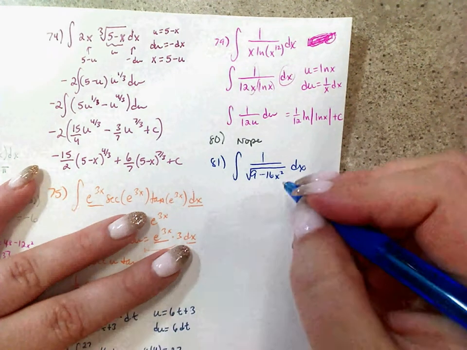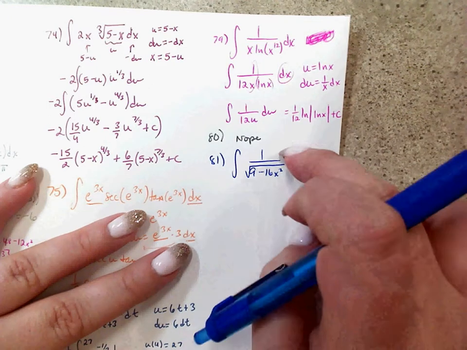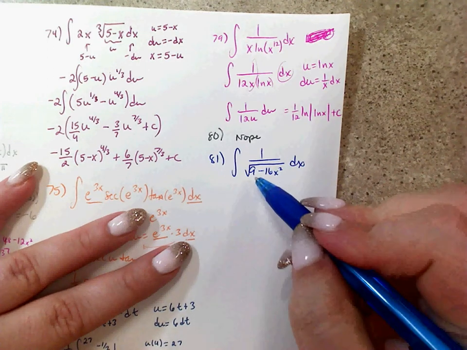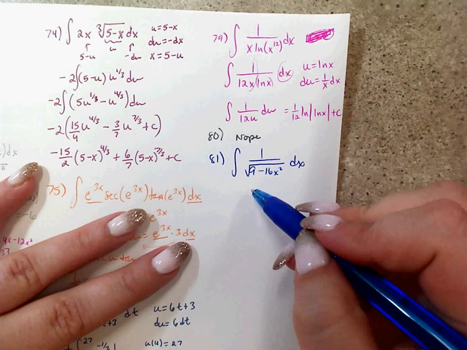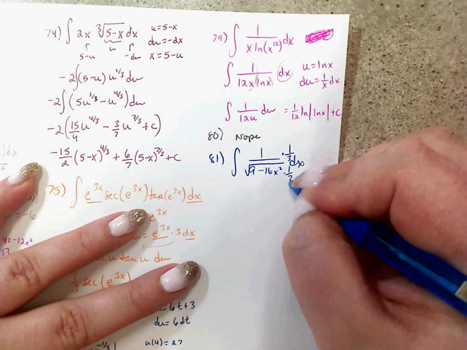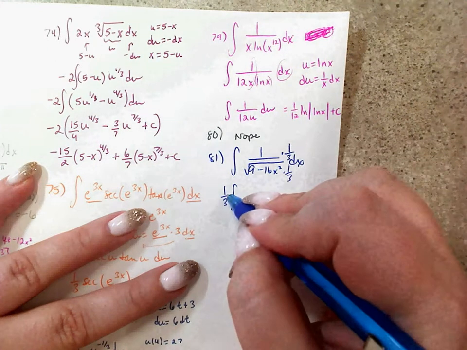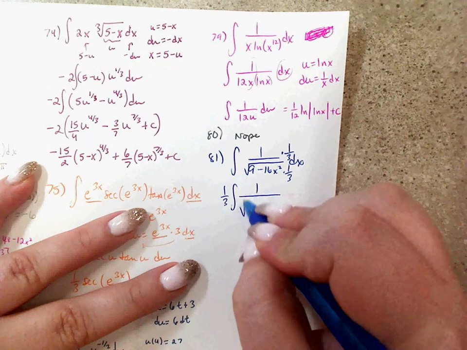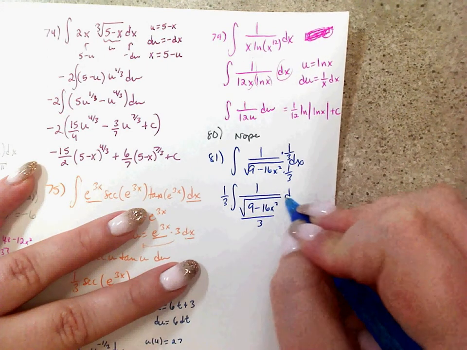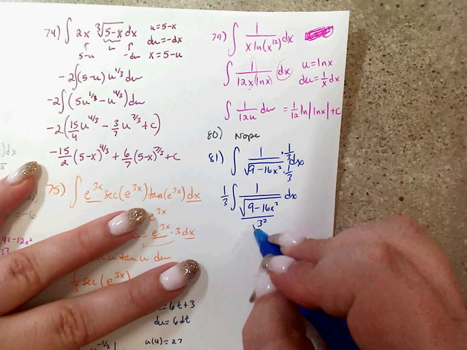So what we're going to do is think of it like, what do I need to multiply the top and the bottom by? I need this to be a 1, which means I need to divide inside the square root by 9, which means outside I'm going to multiply by 1/3. And I'll explain why. So 1/3 the integral of 1 over the square root of 9 minus 16x squared divided by 3 dx. Well, here's the thing. If I want to bring 3 inside, then I have to square it and square root it.